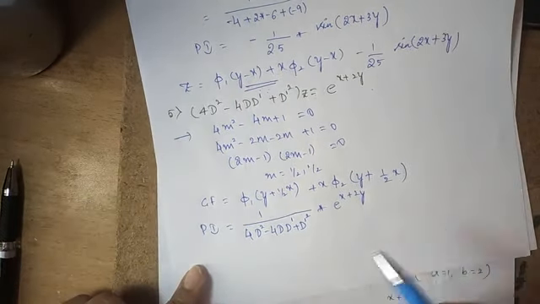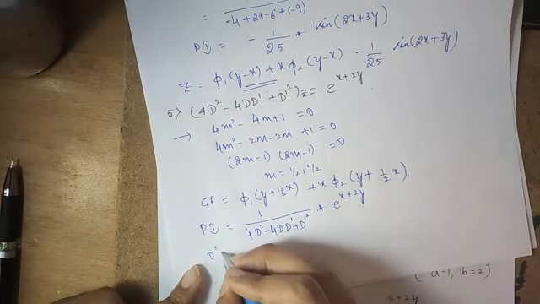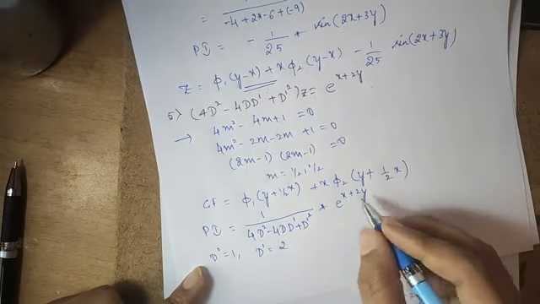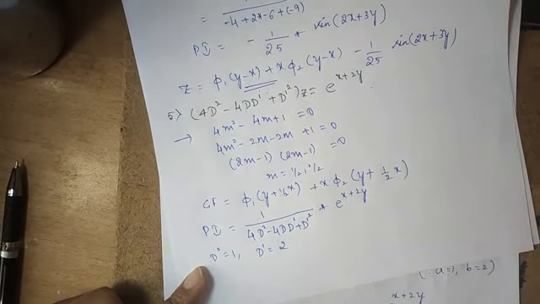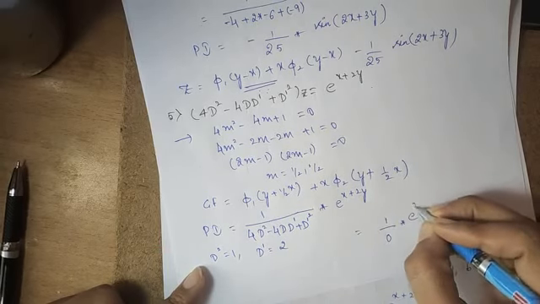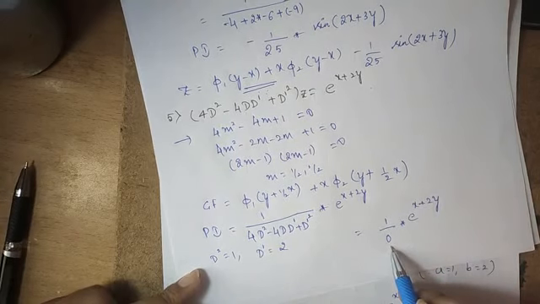Now if you substitute the value of D as 1 and D dash as 2, you will get 1 over 0 into e power x plus 2y. If you get 0 in the denominator, what are you supposed to do?